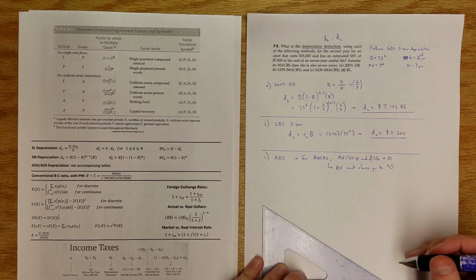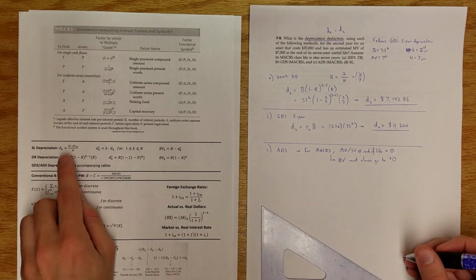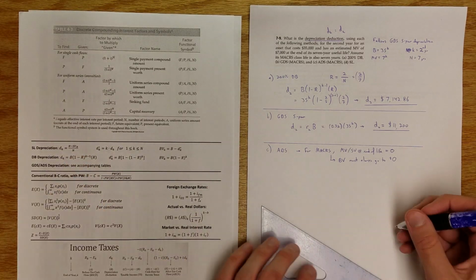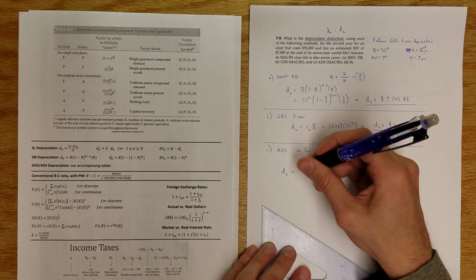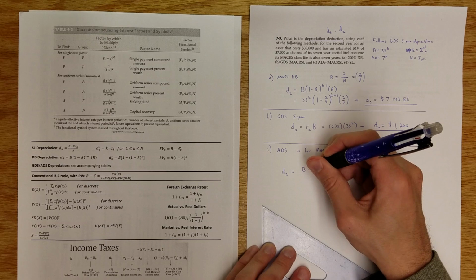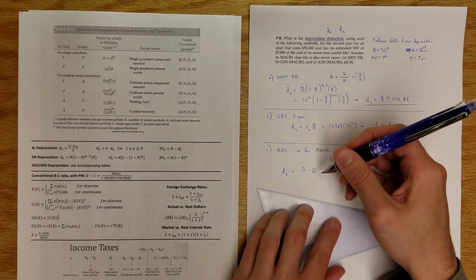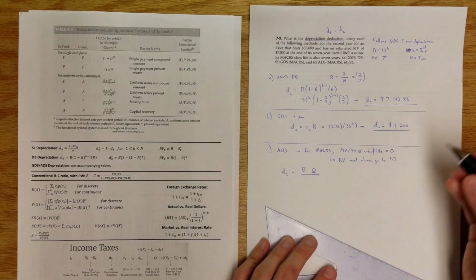Okay? So in this case, the equation is actually the same as the straight line depreciation thing. It's just instead of putting a salvage value, you're just going to make it equal to 0. So your D in end of year 2 is equal to the cost basis minus 0, specifically for the ADS method, divided by the useful life of the project, of the asset.